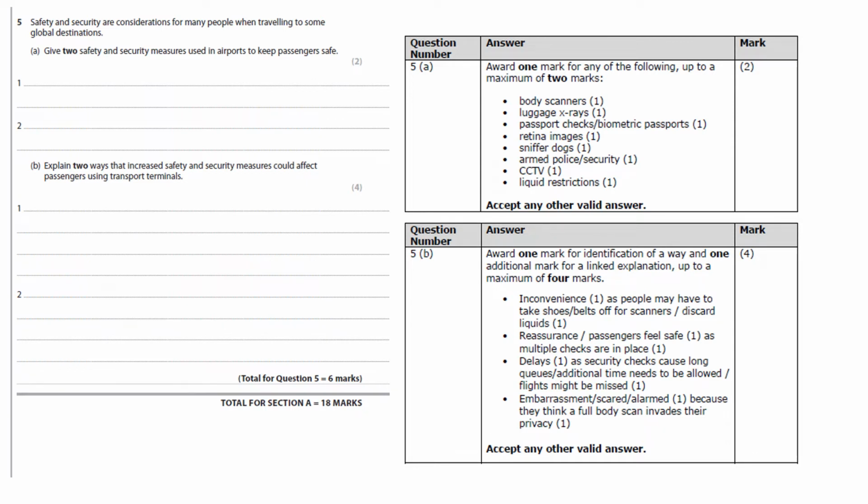So we're on to question 5 now. And again, this is going into a new topic. This is talking about safety and security. The first one, nice and easy, asks you to give 2 safety and security measures that are used in airports. Most of you did fairly well on this. And basically, any 2 of those will do.